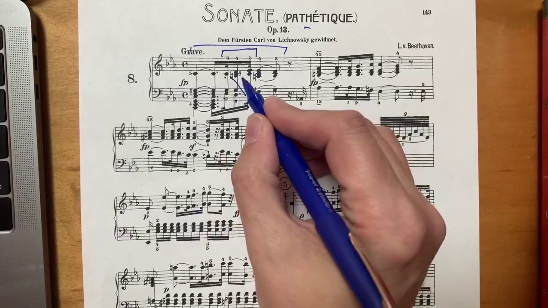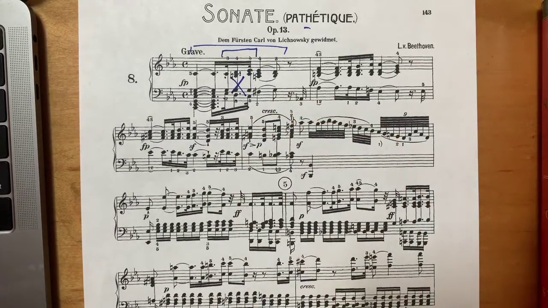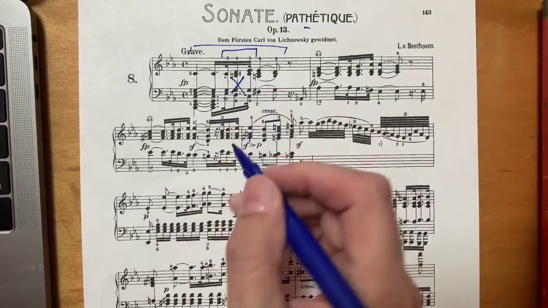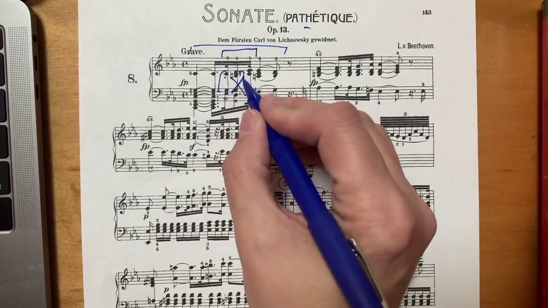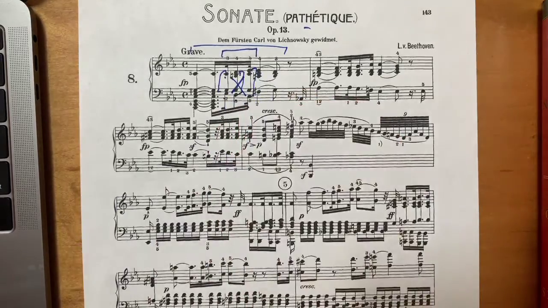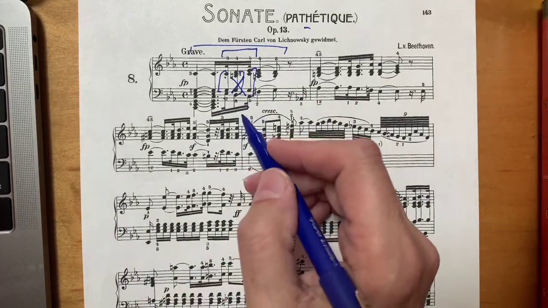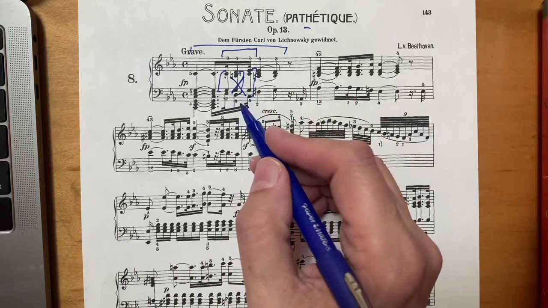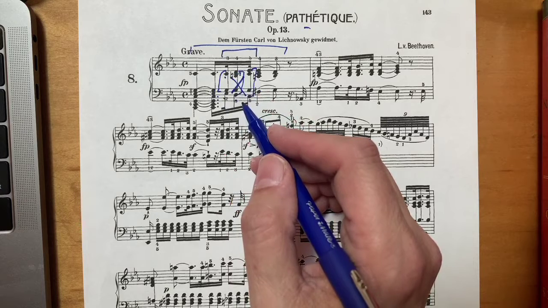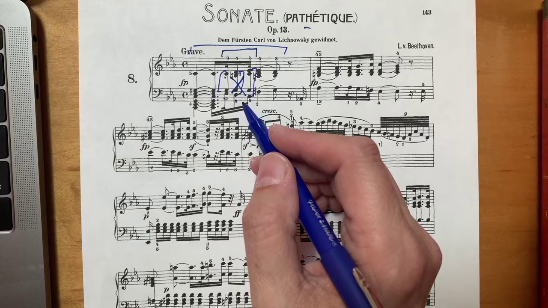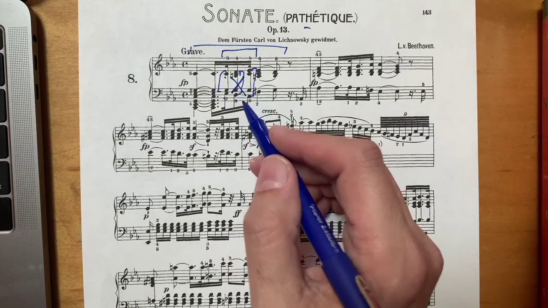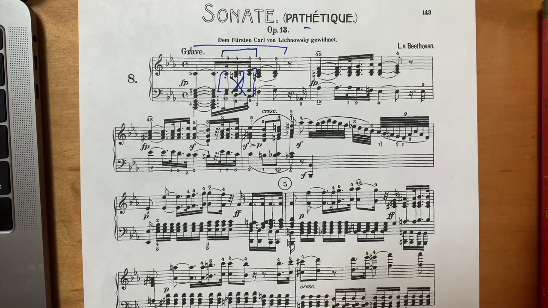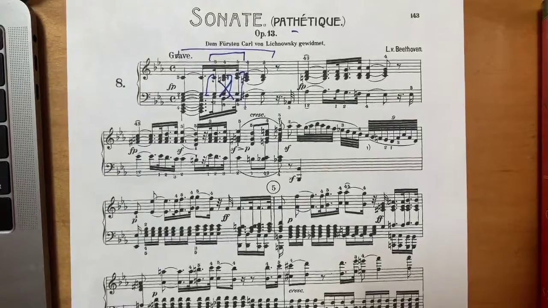And at this point, you're very familiar with what that is. That is a voice exchange here with passing notes, and it gives us perfect first species counterpoint between the outer voices. This piece ends up having quite a few of these voice exchanges. In fact, this ends up being a motive that's contrapuntal. So it's a contrapuntal motive rather than strictly a melodic motive, which is how people usually think of motives.